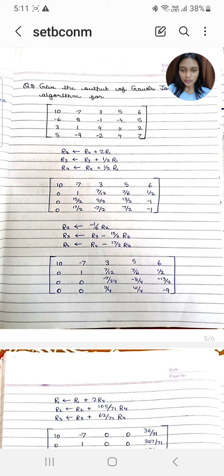Okay, so now we will start with the third question. Give the output of Gauss-Jordan algorithm for the given matrix. What happens in Gauss-Jordan method is that we have to make the off-diagonal elements 0, and then we can find the solution of the equations that would come out.